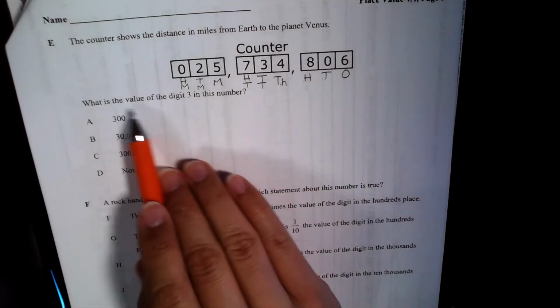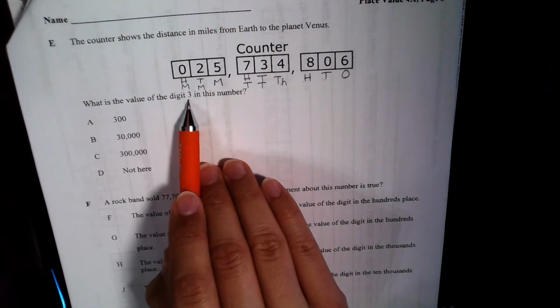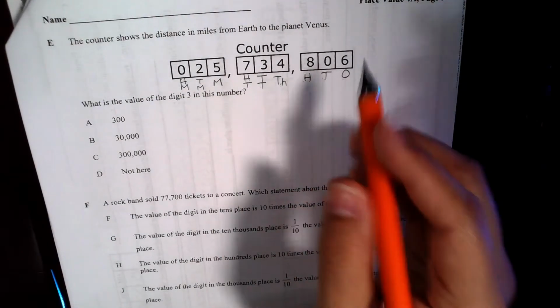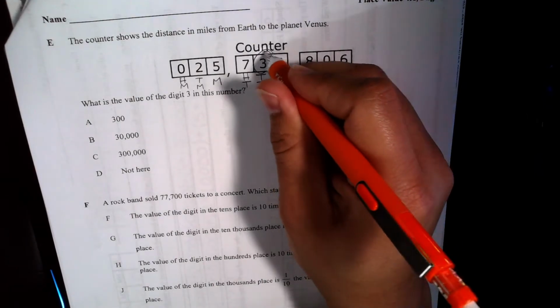So, our question says, what is the value of the digit 3 in this number? They're not really worried about all the other ones. They want us to focus on the 3. Who can tell me what place value the 3 is in? Kylie?